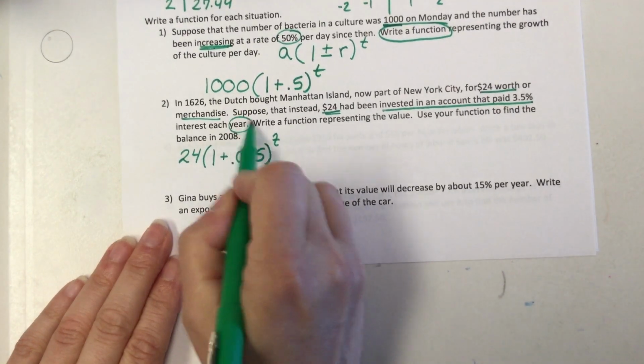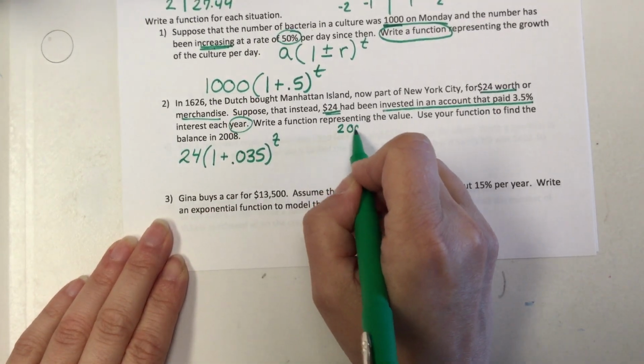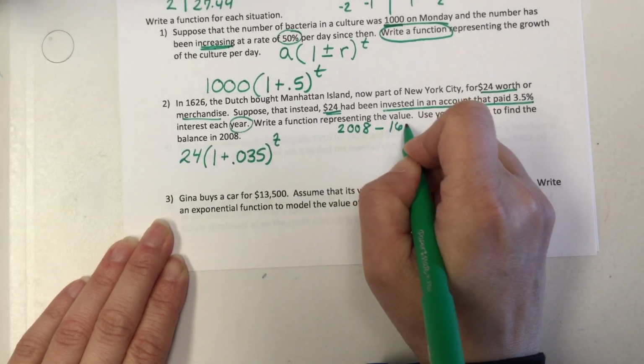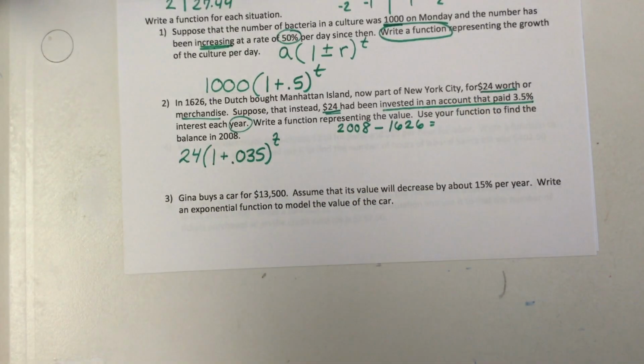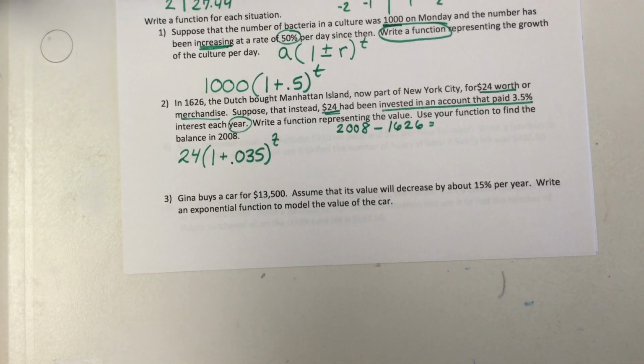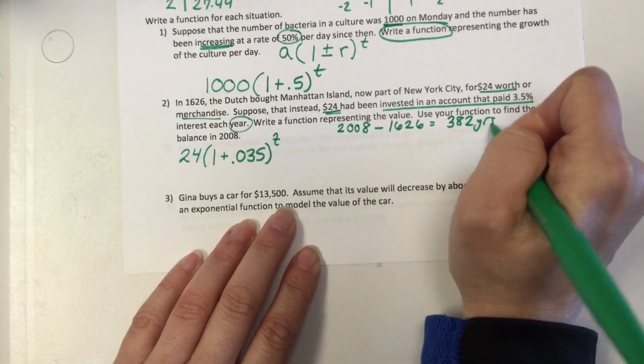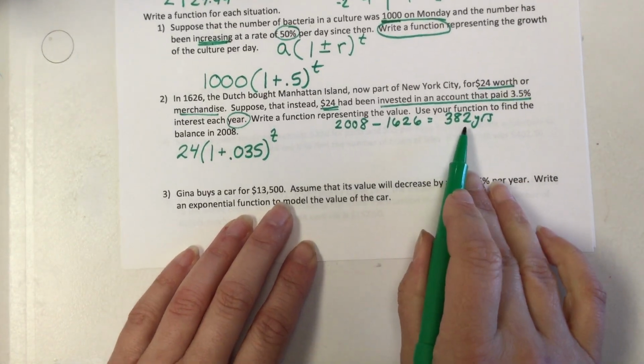Okay, and it's based off of years. Well, if I take 2008, that's when you were going to take that money out. It was put in there in 1626. If I take 2008 minus 1626, you'll find that 382 years passed. So that's what t would be.